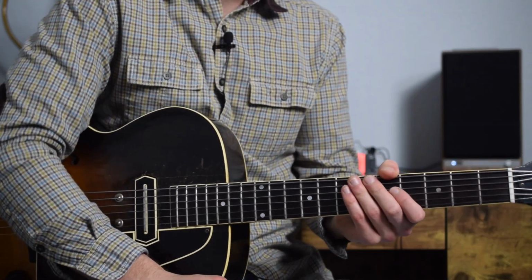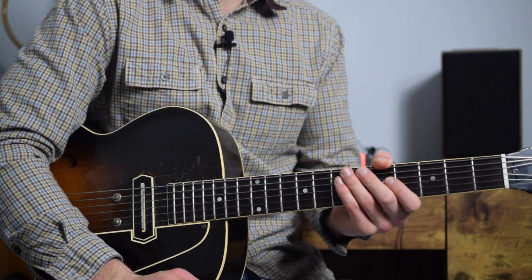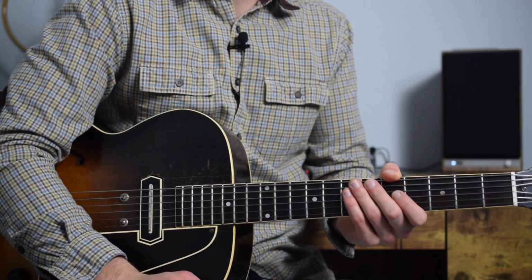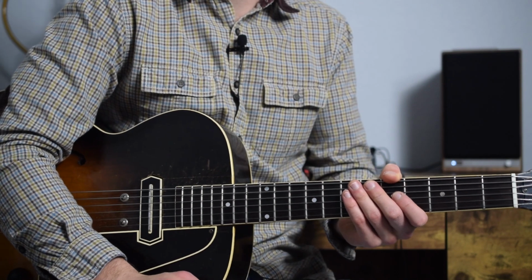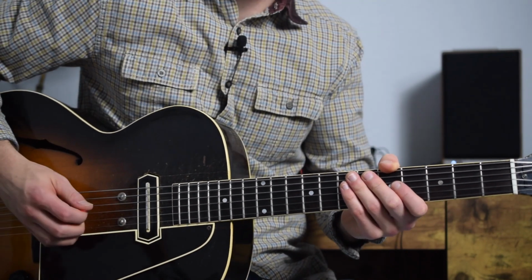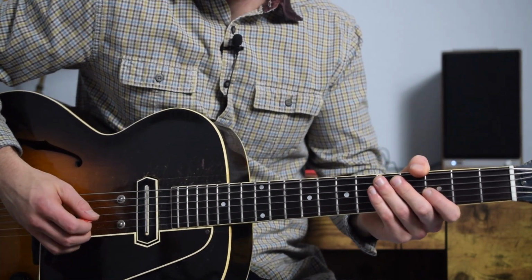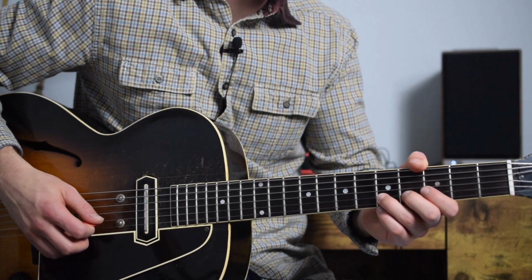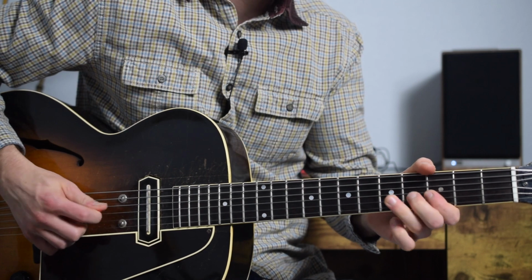In this last example, we're going to take a look at one more turnaround, kind of based off the previous one in example 5, but adding a few more triplet-styled rhythms and a few more blues notes. Here's how it will sound. 1, 2, 3, 4, 1, 2, 3, 4.